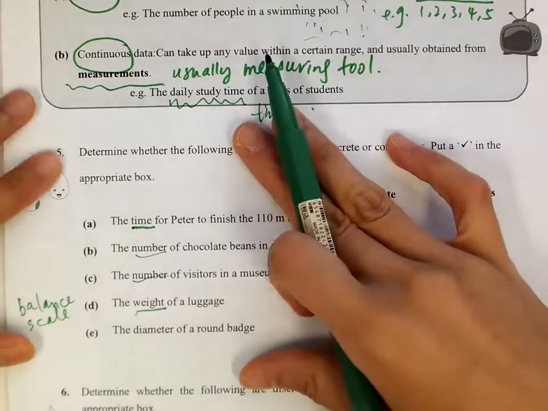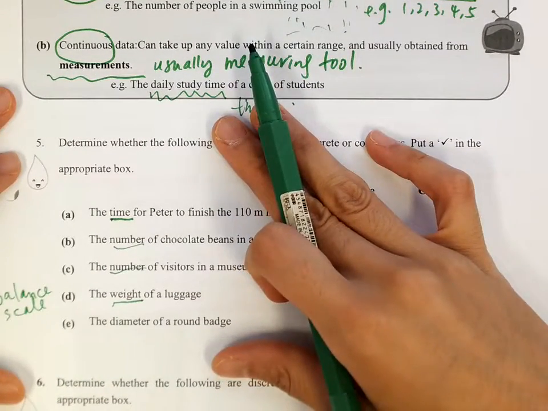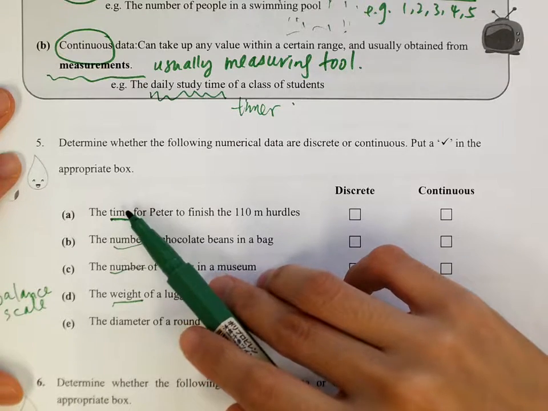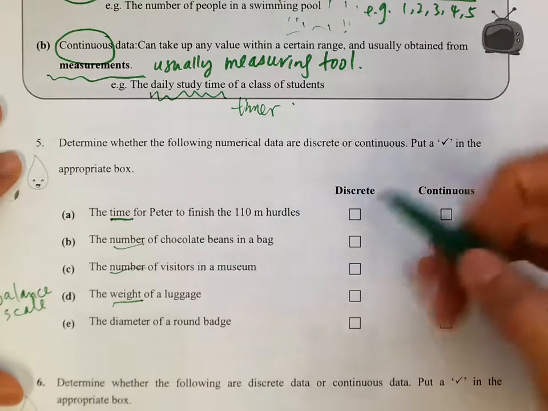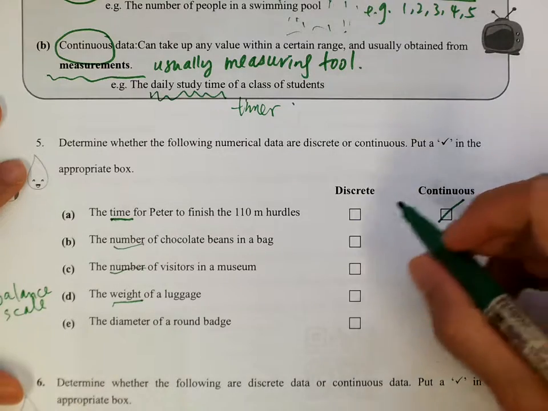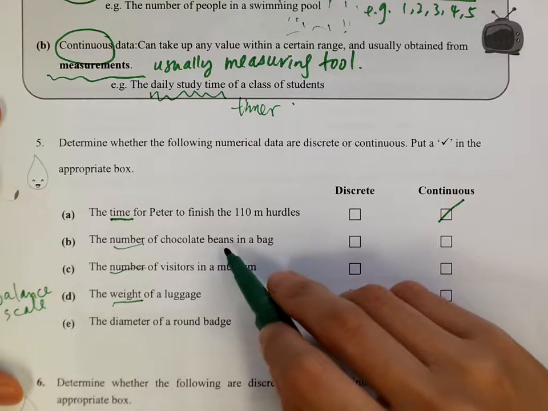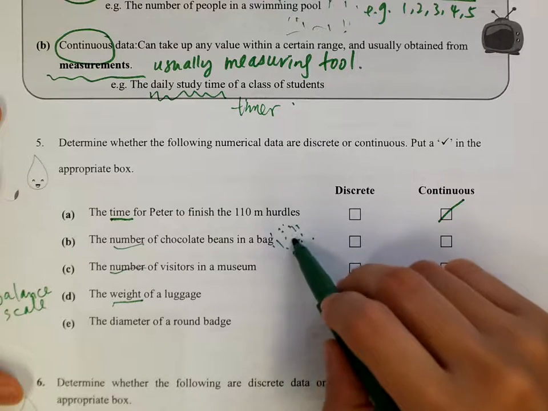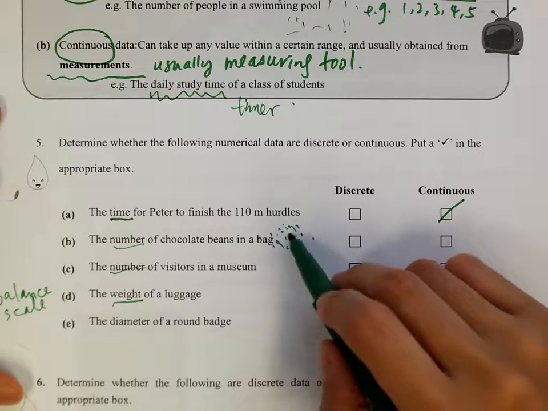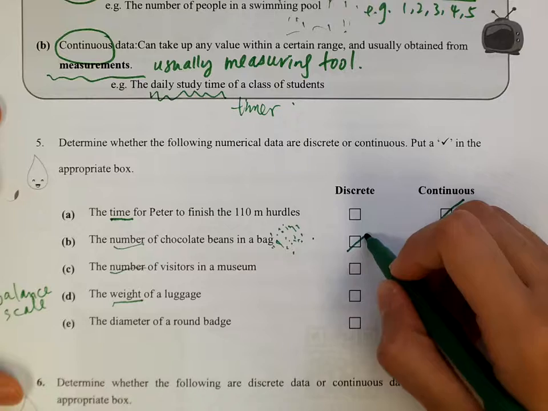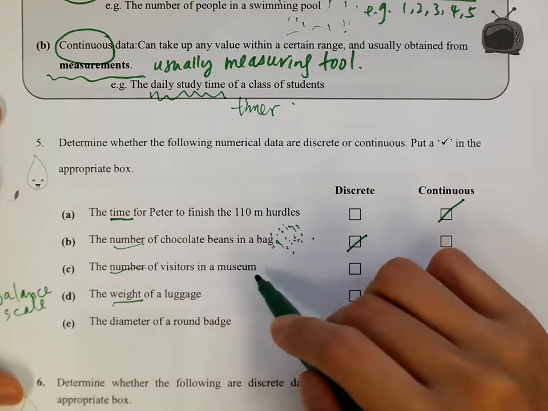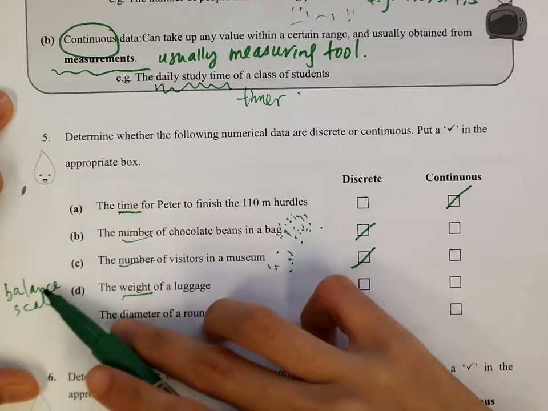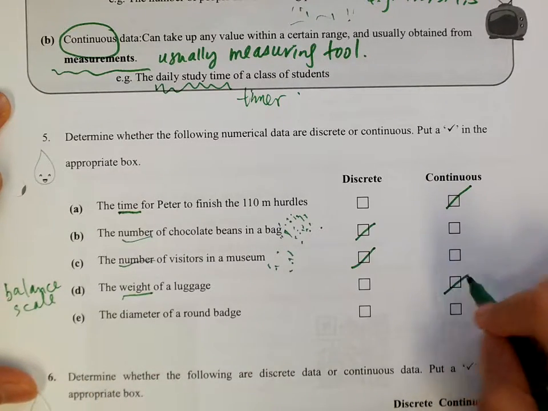Okay, so let's do example 5 quickly. So this is the time. We need a timer, and we cannot do it one by one, therefore it should be continuous. What about the number of chocolate beans? You can count it one by one and see how many chocolate beans there are in the bag. It should be discrete. The number of visitors can also be counted by one. The weight, we need a balance or scale, should be continuous.